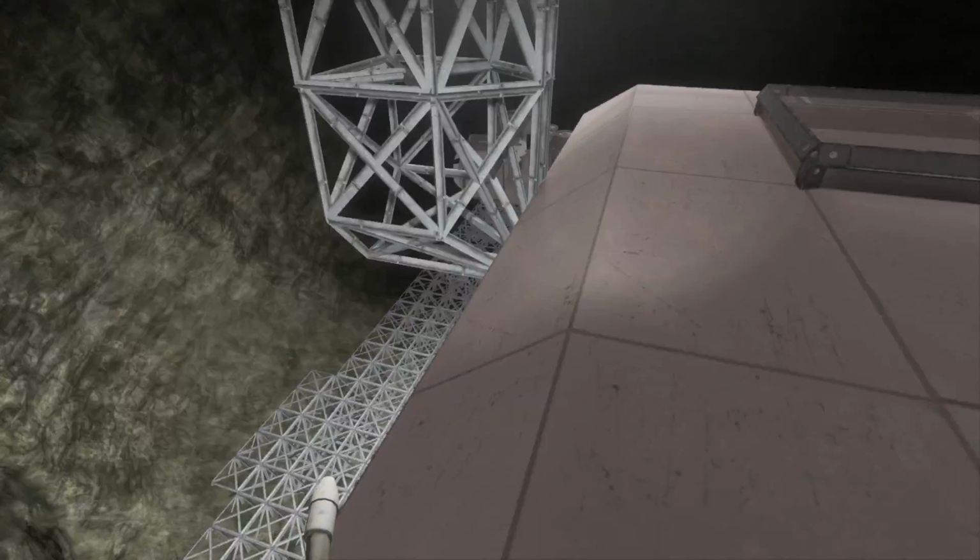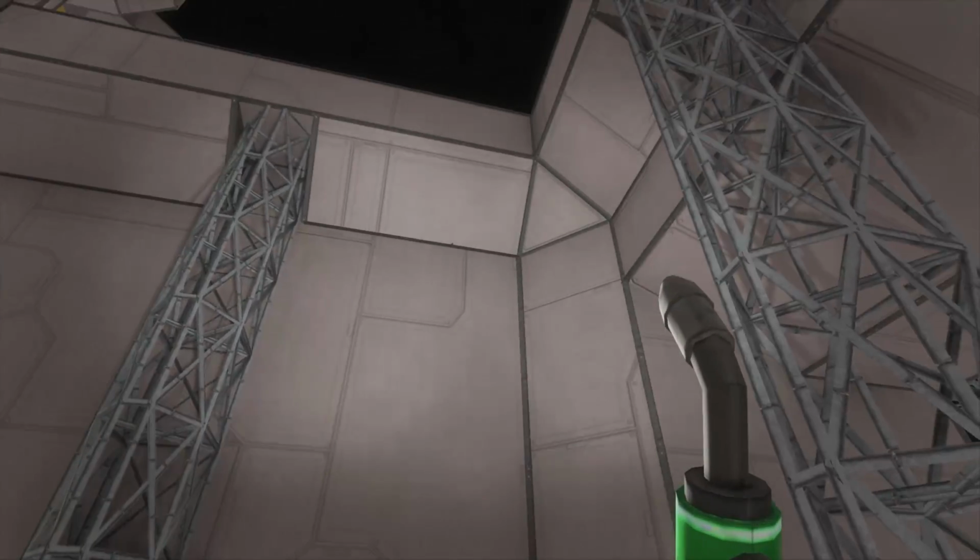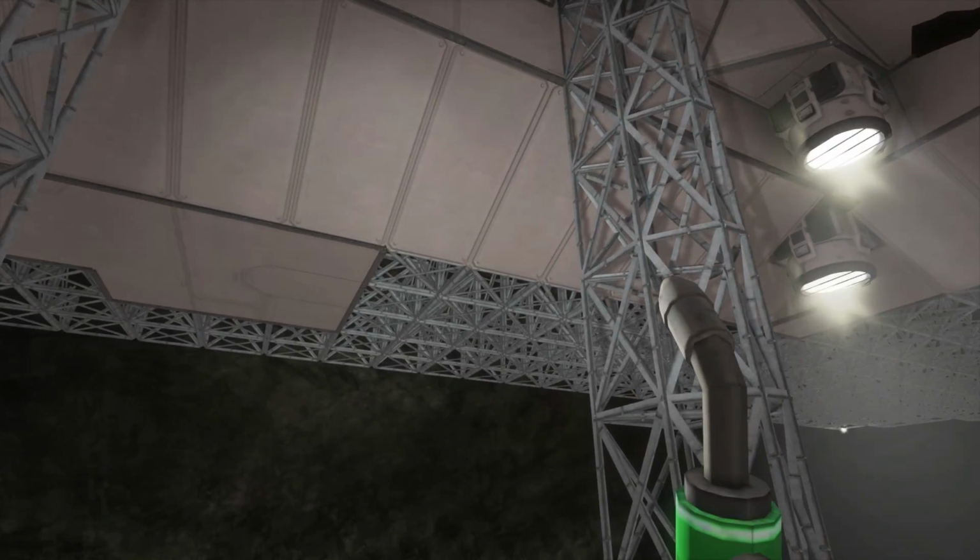And so we've done quite a bit down here. We've welded up quite a bit by hand, and some of it with the welding.